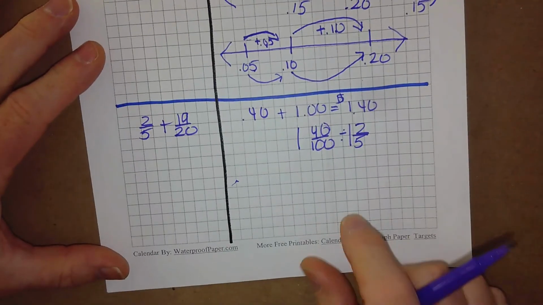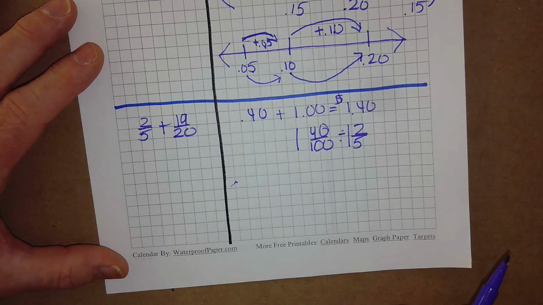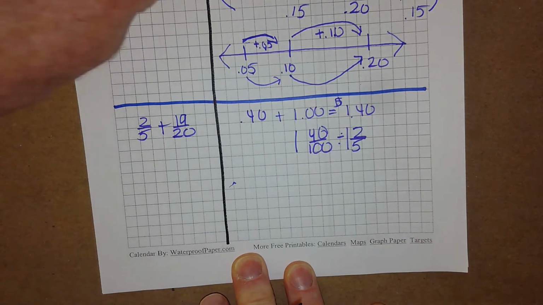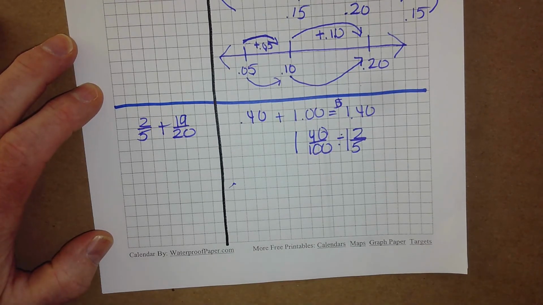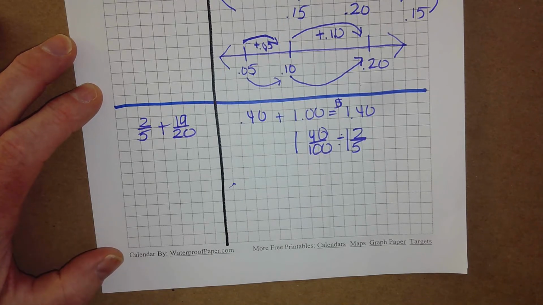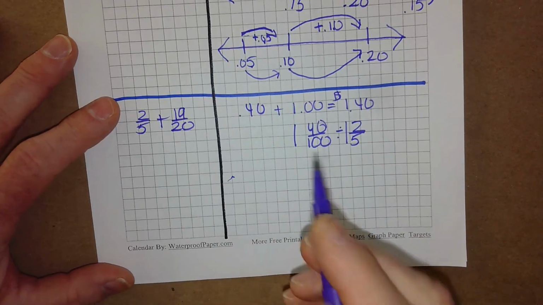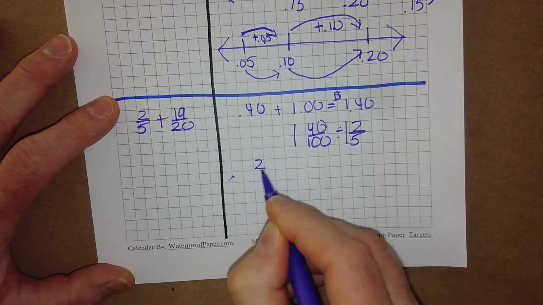So what did we do wrong? No one spoke up. So what is 19/20ths? How much is 19/20ths? 1/20th was a nickel. How much is 19 nickels? 95 cents. So let's do this one again. Now we have to do more work because no one spoke up and said, hey, that wasn't right.